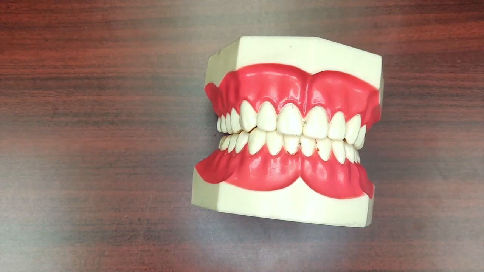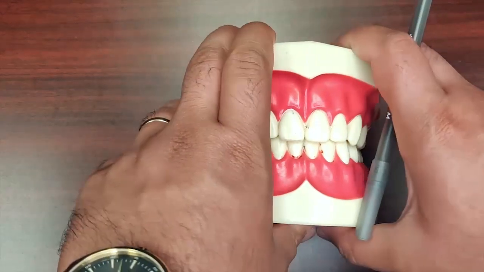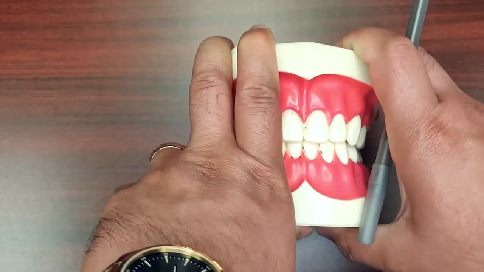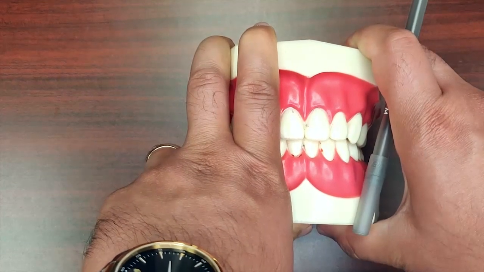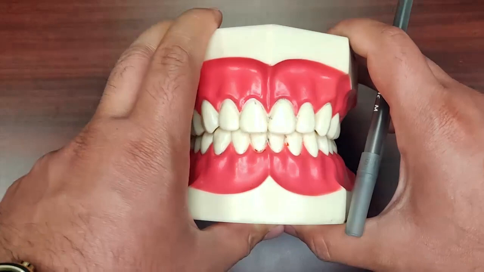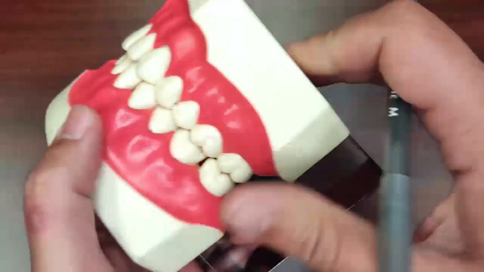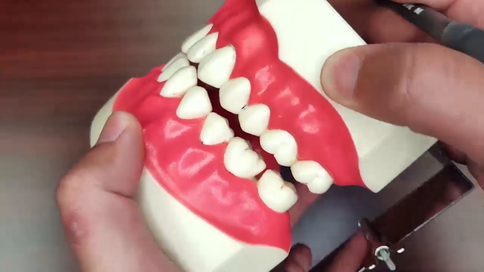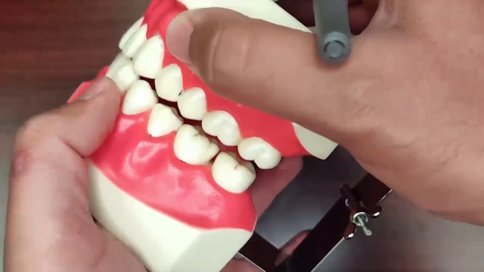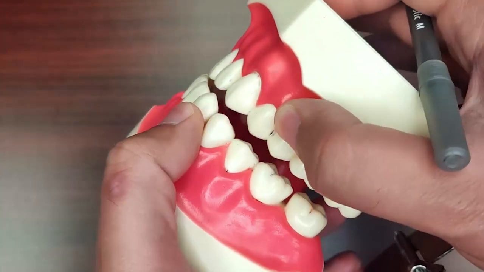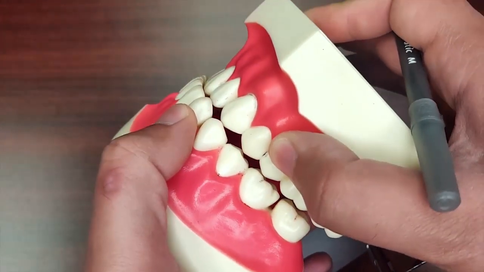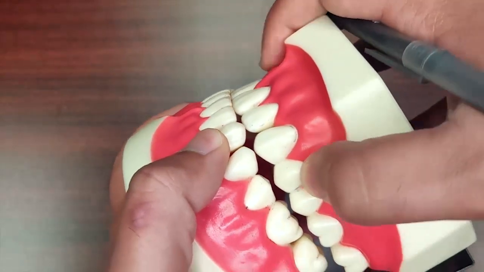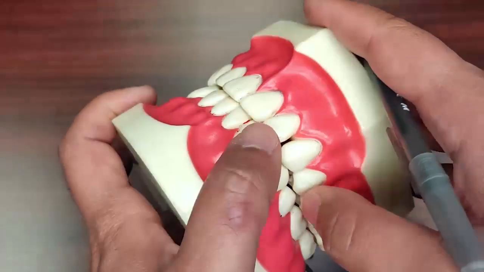Now, again, just like in the class 2, we had 2 subdivisions. In a class 3 malocclusion, we also have 2 subdivisions. But it's a little different. For a class 3, we have a true class 3 malocclusion and a pseudo class 3 malocclusion. A true class 3 malocclusion is a skeletal malocclusion. Means it's the bones, the mandible and the maxilla, that cause the malocclusion, which is genetic in origin due to the excessively large mandible or smaller than normal maxilla.